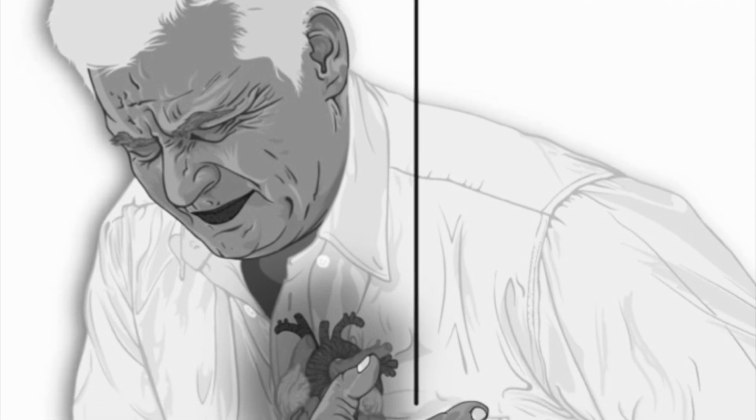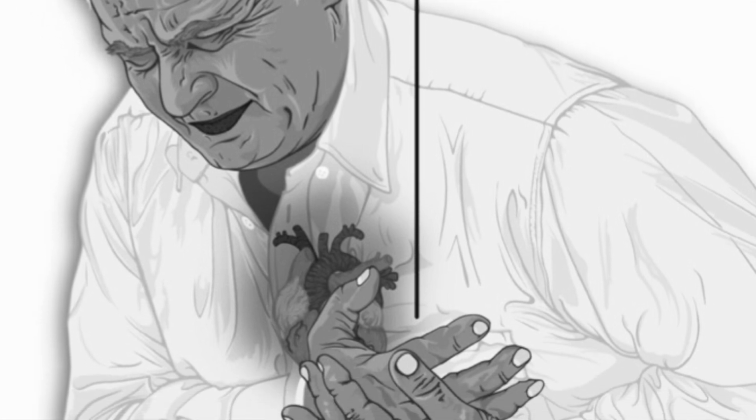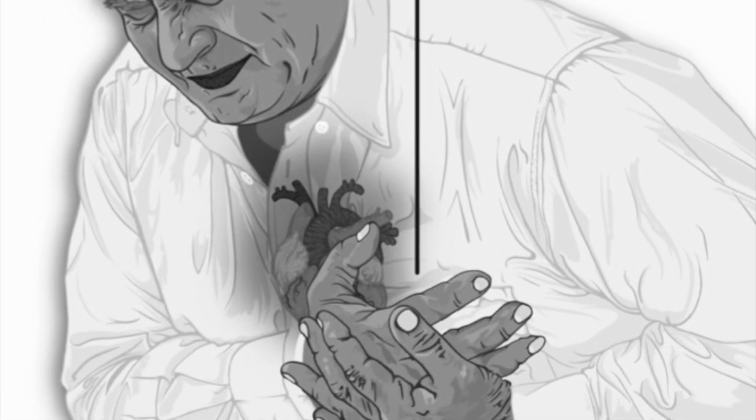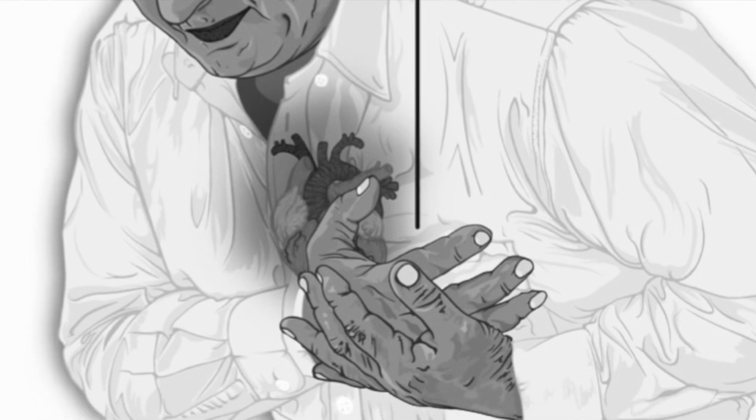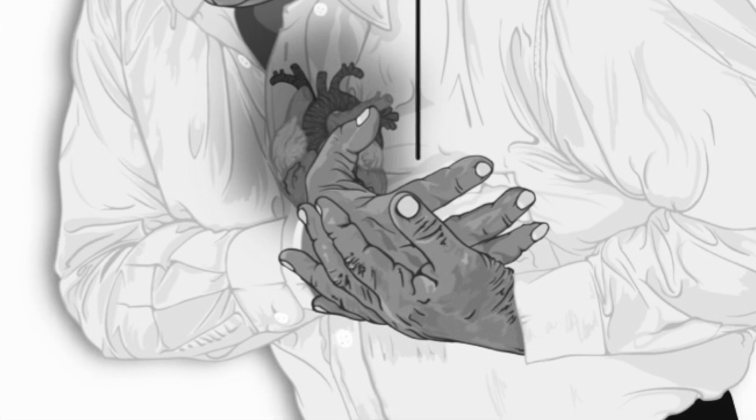Angina is explained as chest pain or chest discomfort. The characteristics of angina or chest pain can vary from person to person. It can be explained as a squeezing, burning or throbbing pain in the chest, that means behind the breastbone.